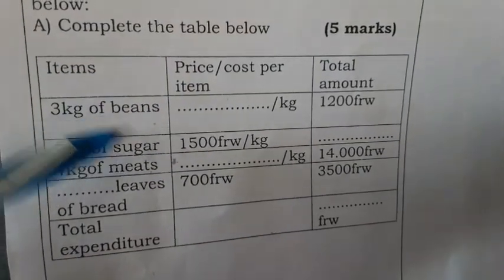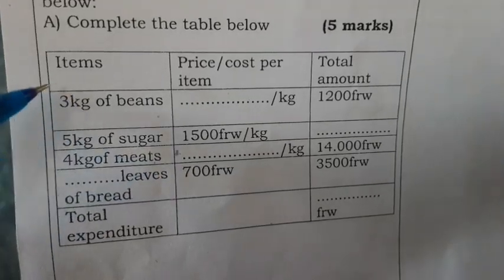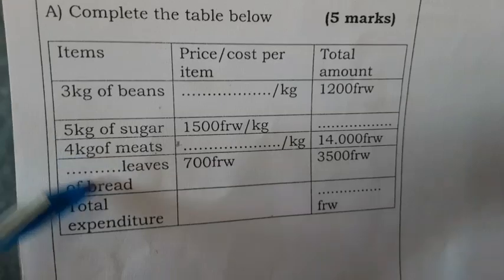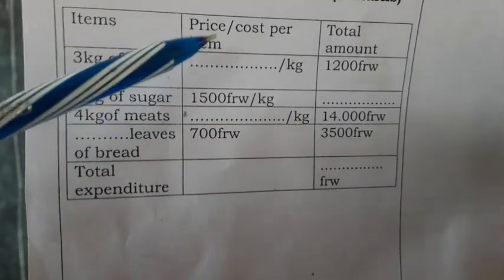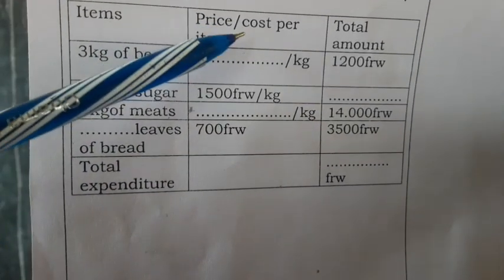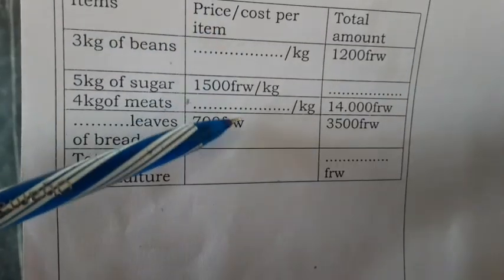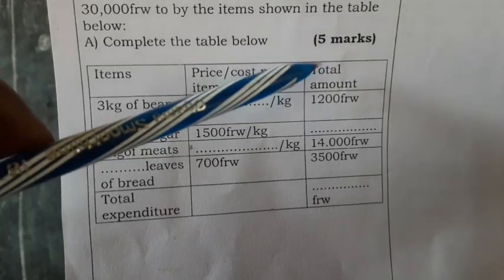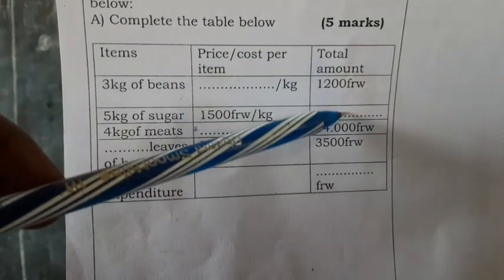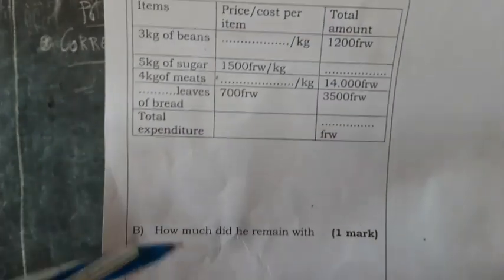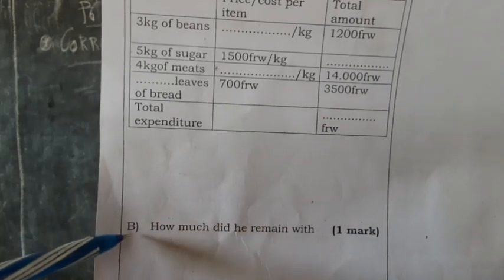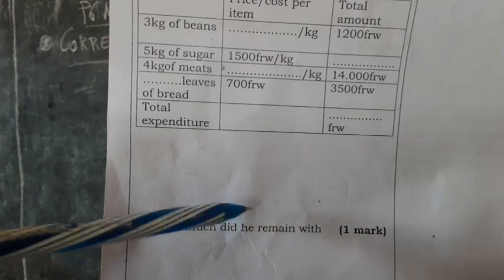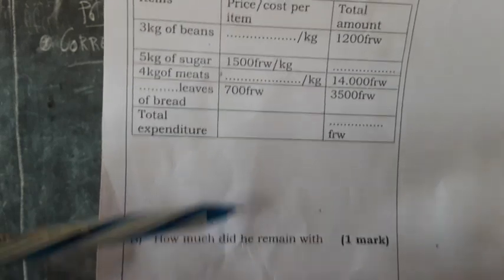The table is this. So these are the items here. Here we have price, cost per item, these ones. We have also total amount. The total amount is this one. Question number B: how much did he remain with? How much did he remain with?